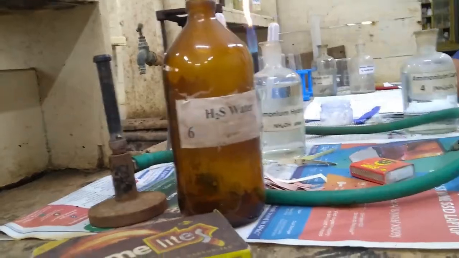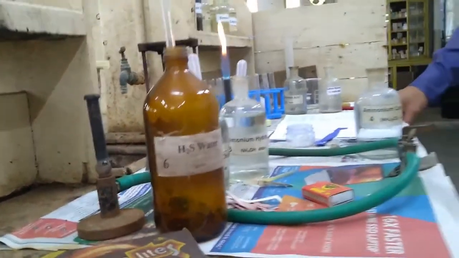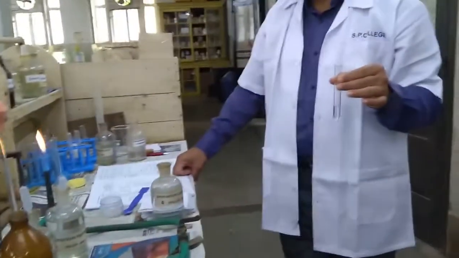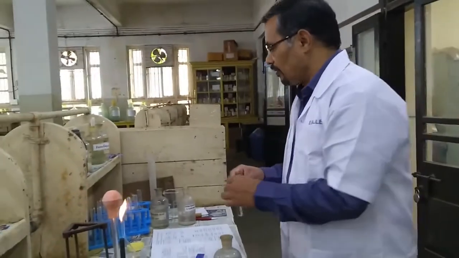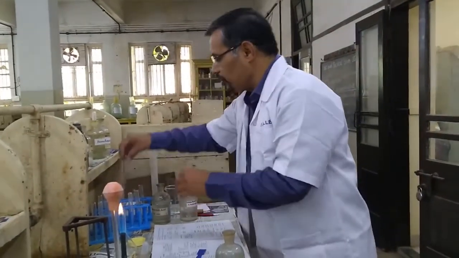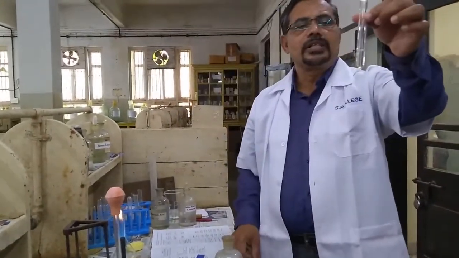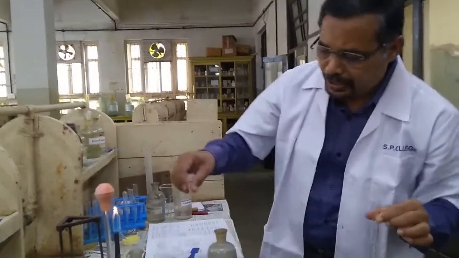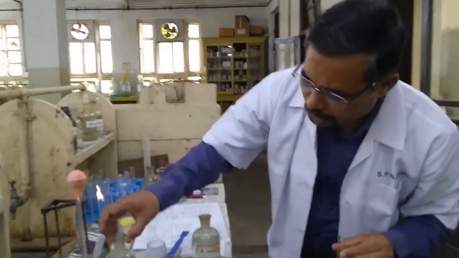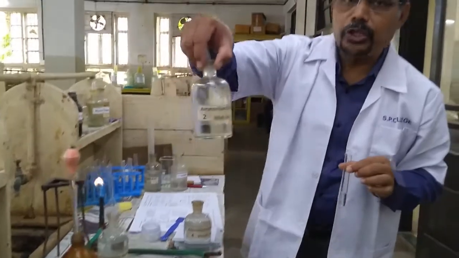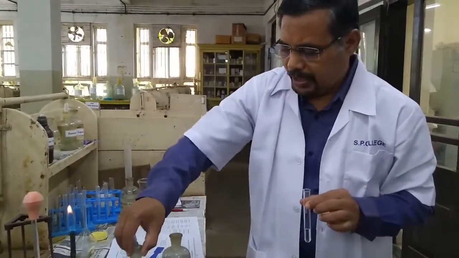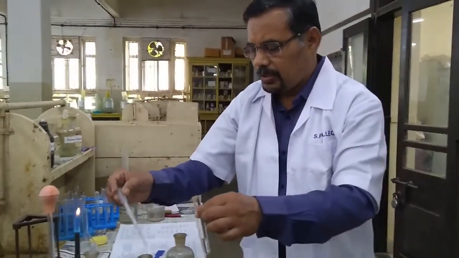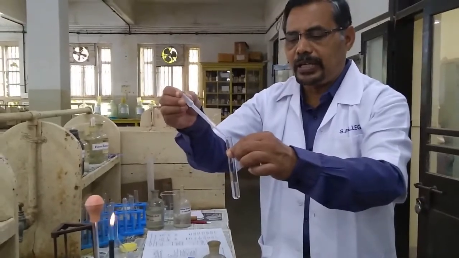Now we will go for the group 3 radicals. In the group 3 radicals, group 3A, the test is, I will take now the original solution. So this is the original solution. In that I will add a small quantity of ammonium chloride, that is NH4Cl. So a small quantity of NH4Cl is added.